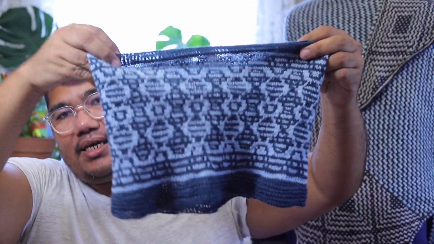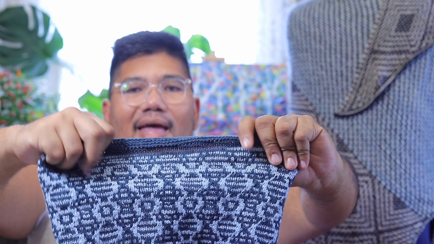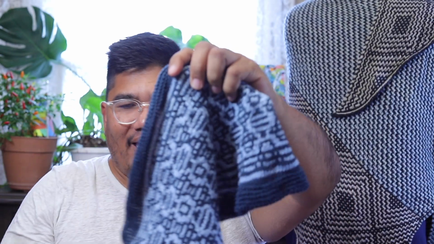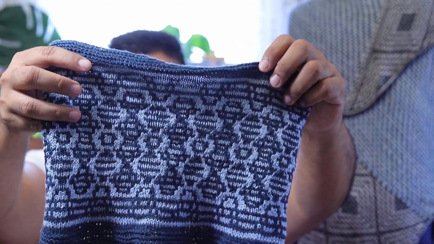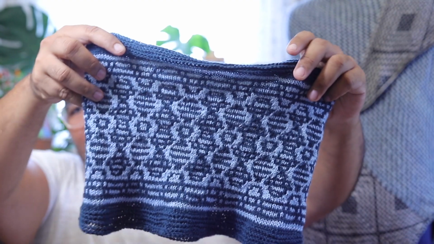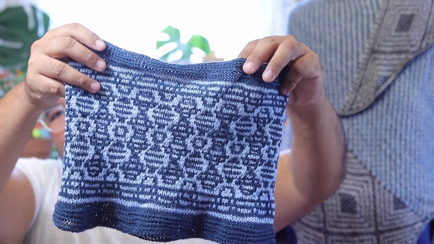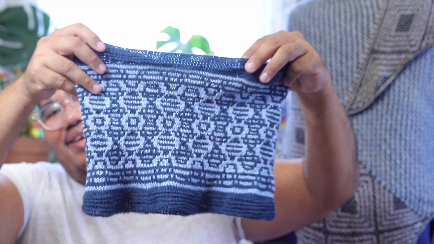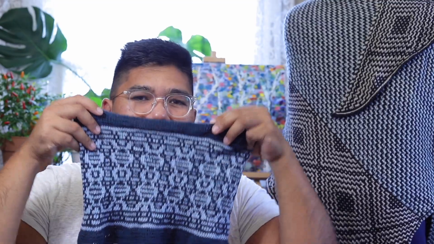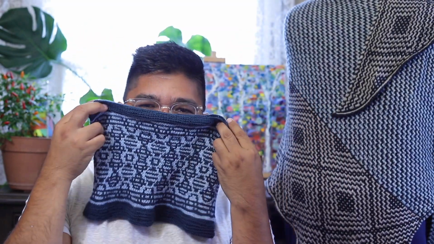So if you can see, this equal sign right here is like the base of this motif. And then I just added more structure or motif around the equal sign, and just did that all around. So I call this my equality cowl.